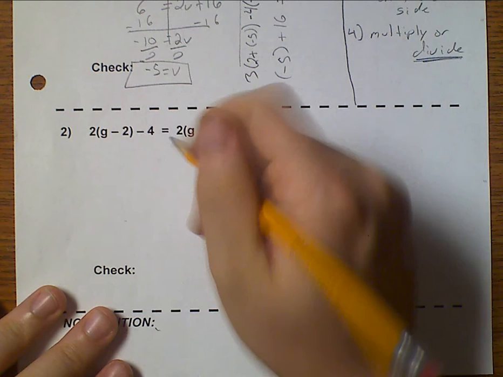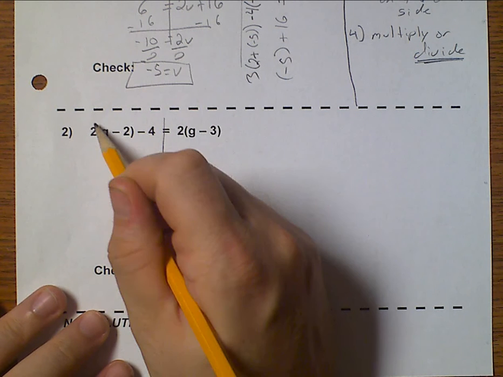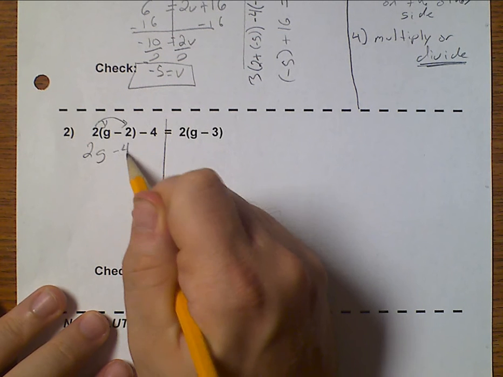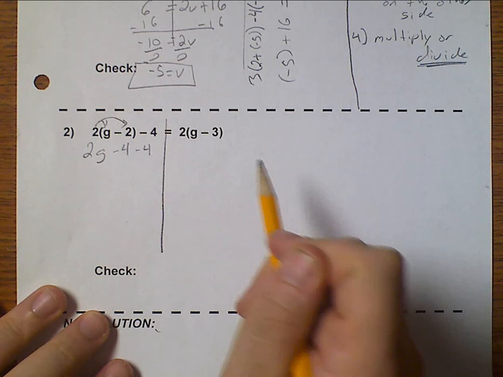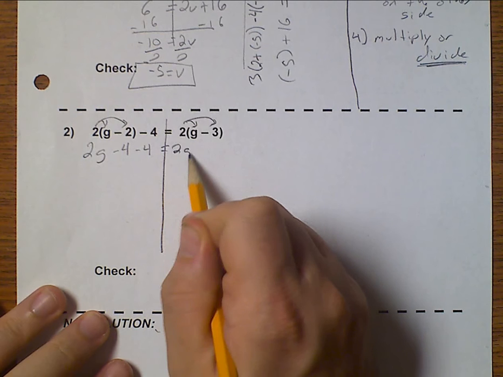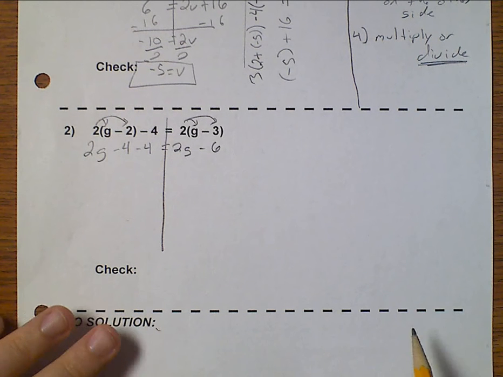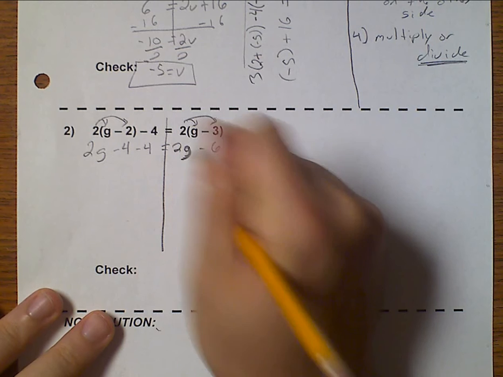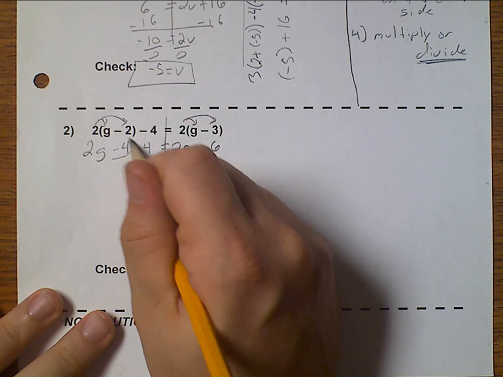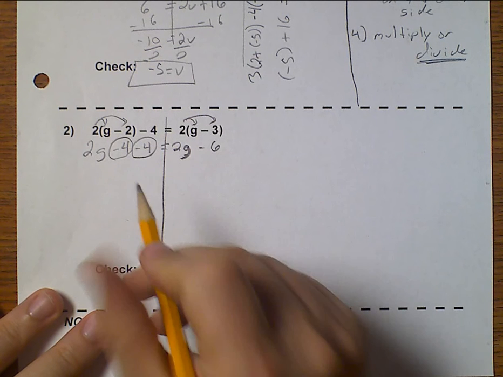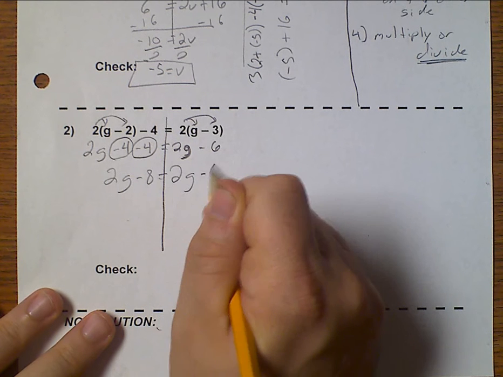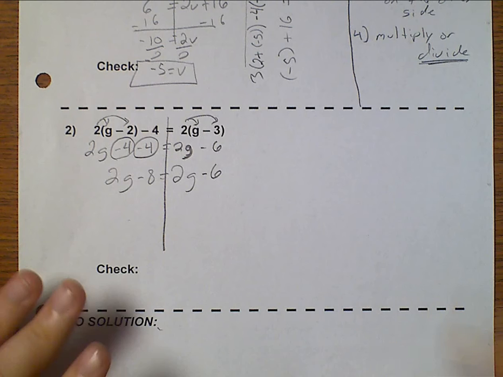And I simplify both sides. I'm going to start on the left. Multiply 2 times everything gives me 2g minus 4. That minus 4 is left alone. Equals, I need to distribute again, 2g minus 6. And now I want to get all of my g's to one side. Well, I'm not ready for that yet. I need to go ahead and combine similar terms. This gives me 2g minus 8 equals 2g minus 6.